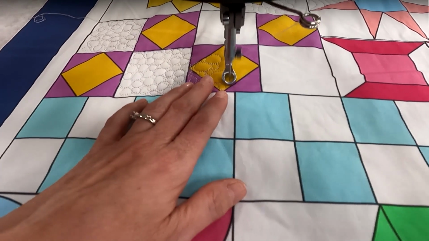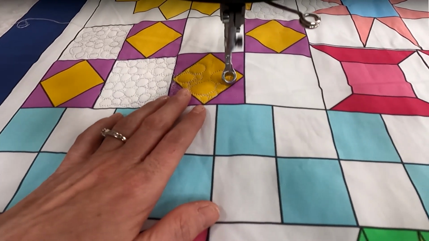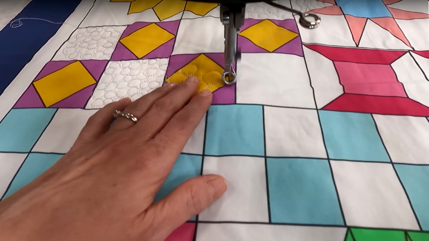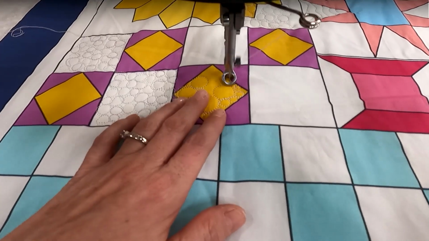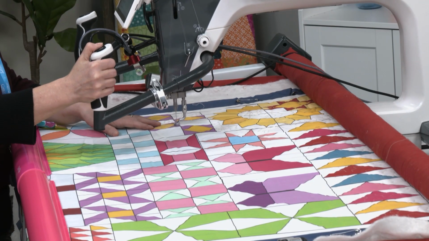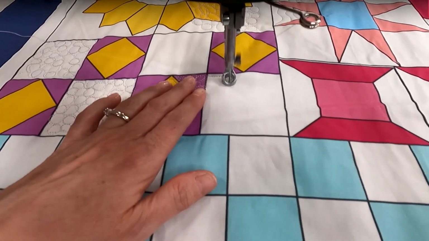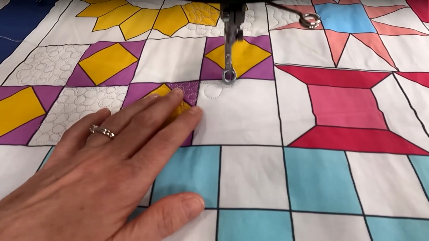Close to those edges, I want to keep the bubbles on the inside of the yellow circle. That's just a choice I'm making, just to give you an idea of why I might change some variability. And then as I continue on over here, just for the sake of you being able to see, I'll do some over here as well.